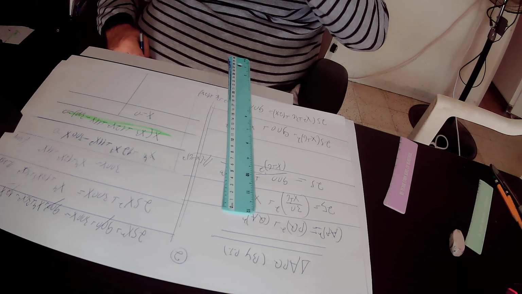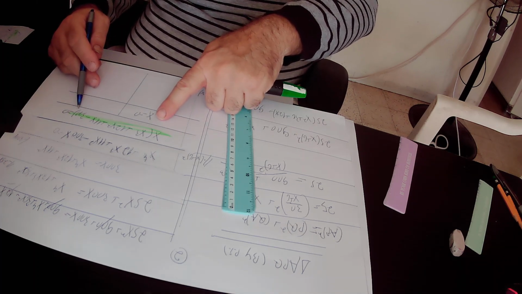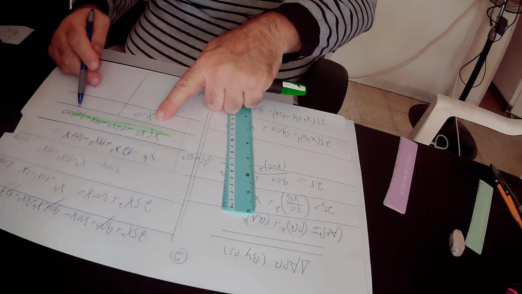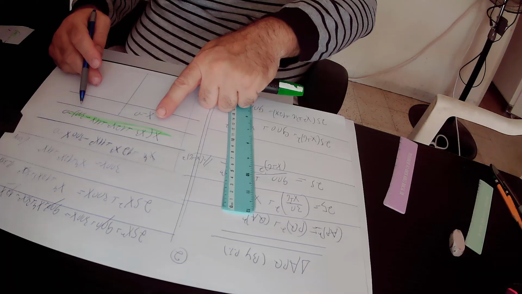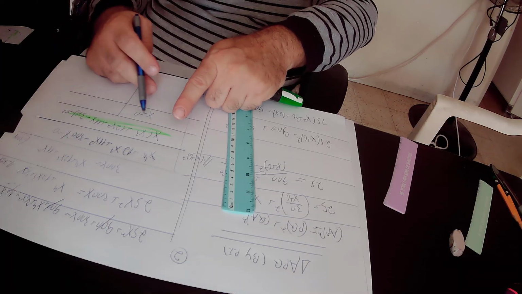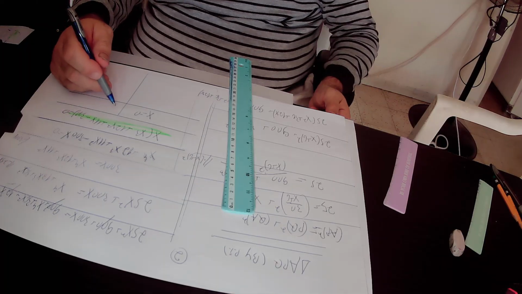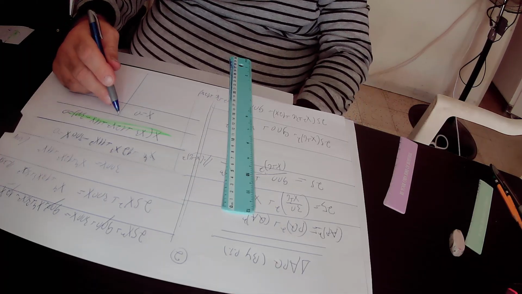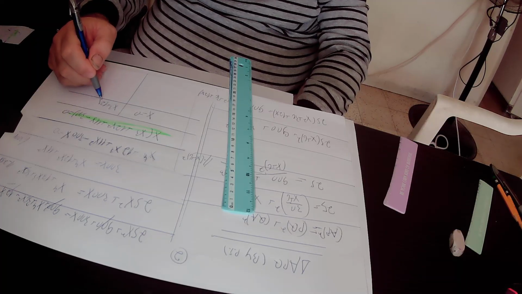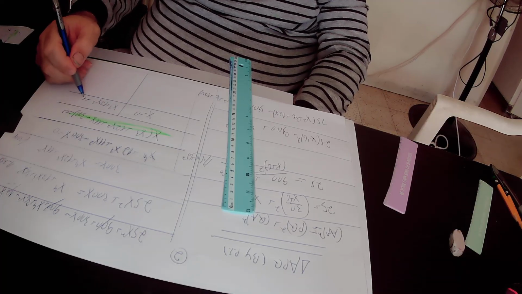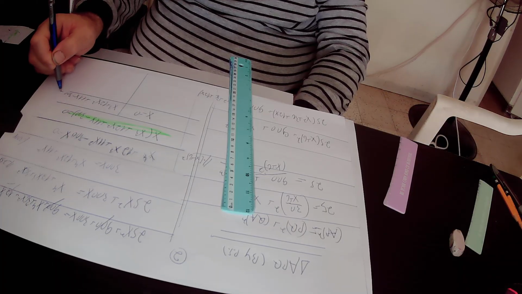The other solution for this expression is that x cubed plus 12x squared plus 11x minus 300 equals 0. If this expression equals 0, then 0 times anything is 0, so we get that 0 equals 0. So the second solution to this equation is x cubed plus 12x squared plus 11x minus 300 equals 0.